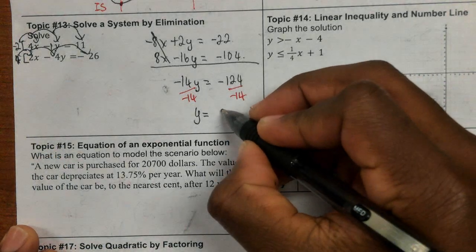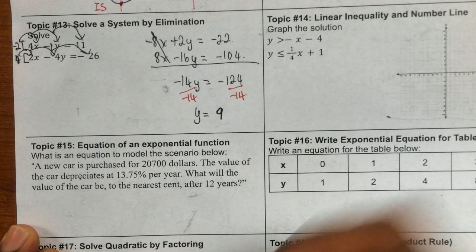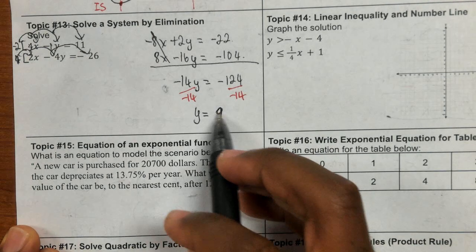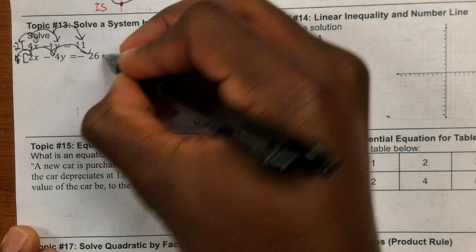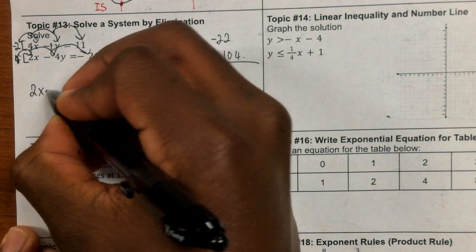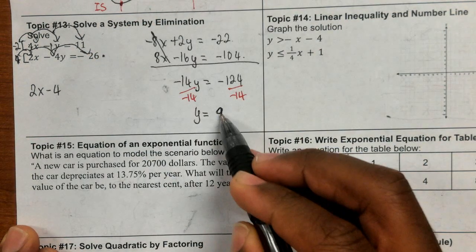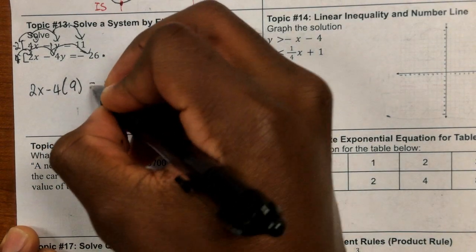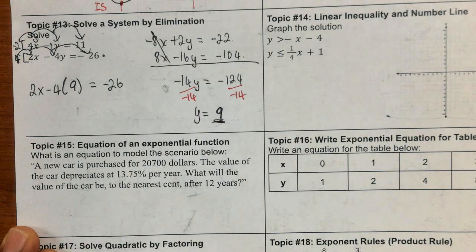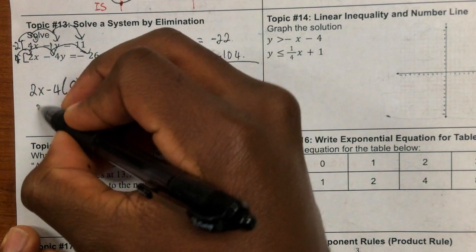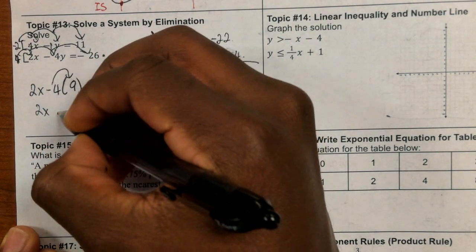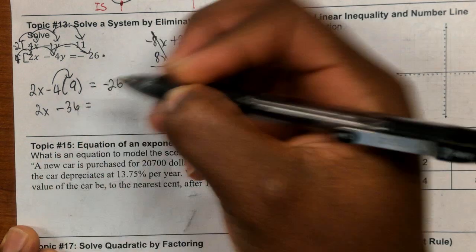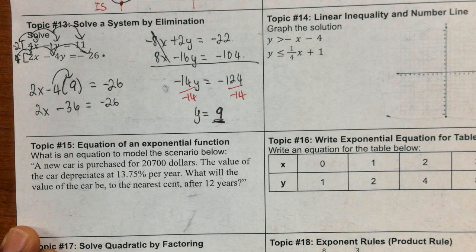So in actuality, you would have gotten 9 when you plug it in your calculator. Alright? So all you gotta do now is plug it into your second equation. So I have 2x, and I'm gonna replace the y with this number 9. So I replace y with 9 equal negative 26. That 2x, I bring it down. Here I multiply, I get negative 36 equal negative 26.